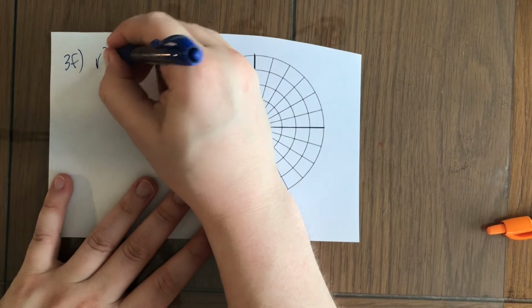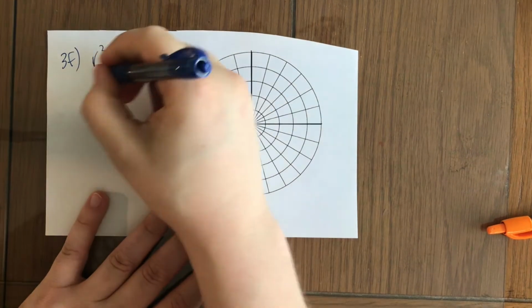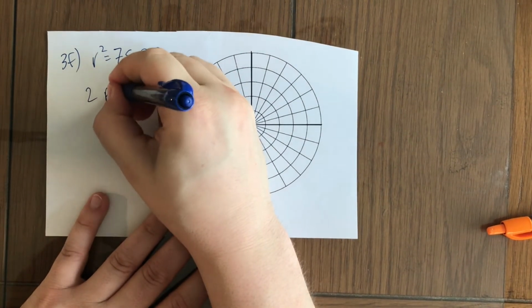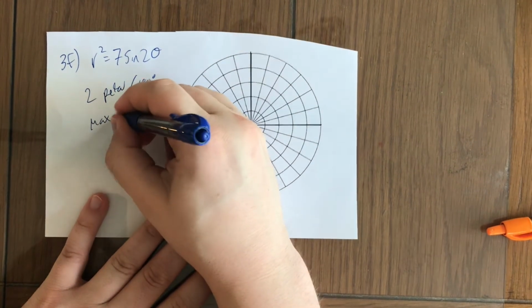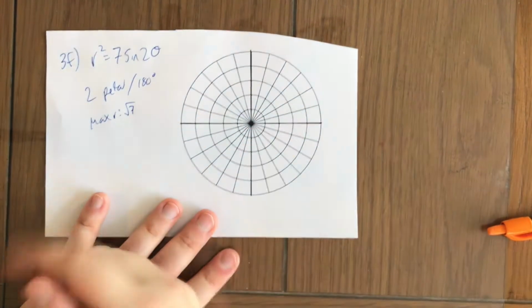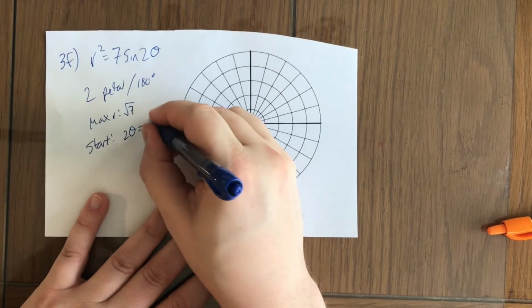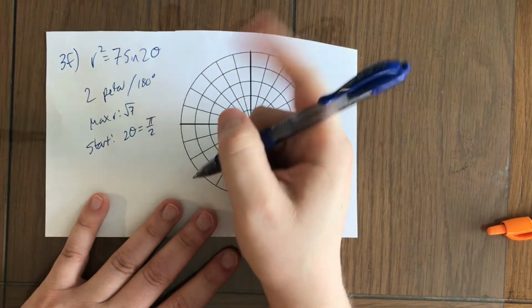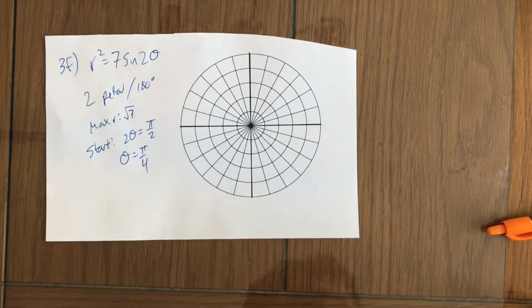3f, we have r squared equals 7 sine 2 theta. Okay, so this is going to be a 2-petal rose curve where they are 180 degrees away from each other. Max radius, square root of 7. Who has any idea what that is? The starting point, it's sine, so we'll do 2 theta equals pi over 2 when sine normally has its first maximum. So that's going to be theta equals pi over 4.